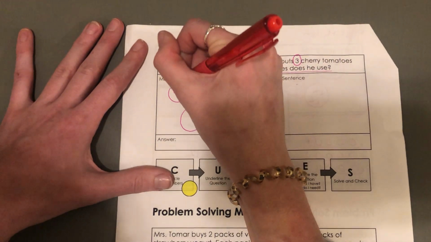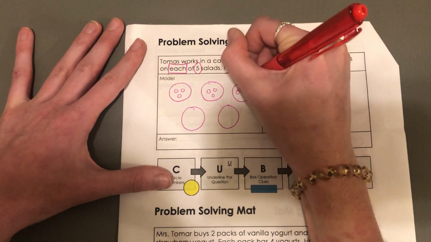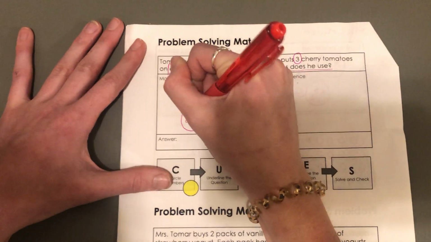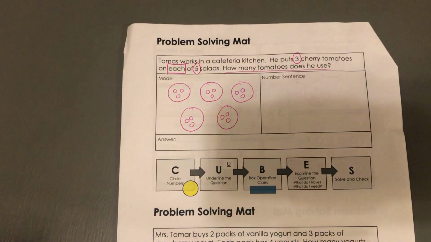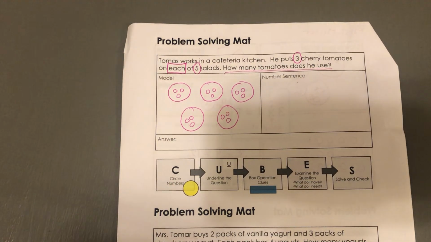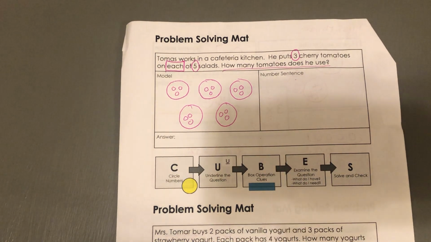So real quick, I'm just going to draw 3 circles on each salad. Alrighty, so you've got your model now. Now what's left is you need to write a number sentence and write your answer. And I'm going to have you do that one on your own. Okay?